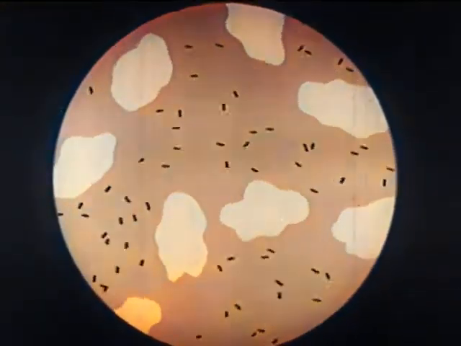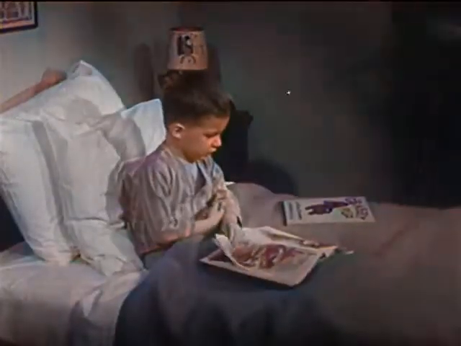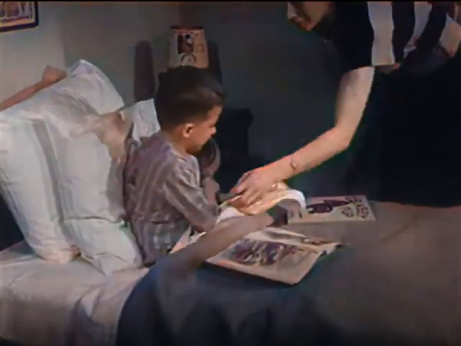What's more, he now has a surplus of antibodies that will aid him to resist future attacks of the same disease. And so this child has what we call active immunity because he has developed his own antibodies. He has acquired this active immunity by actually having the disease.